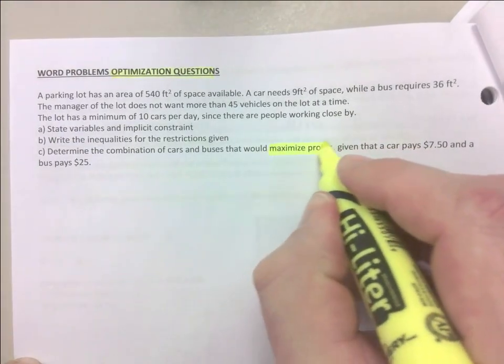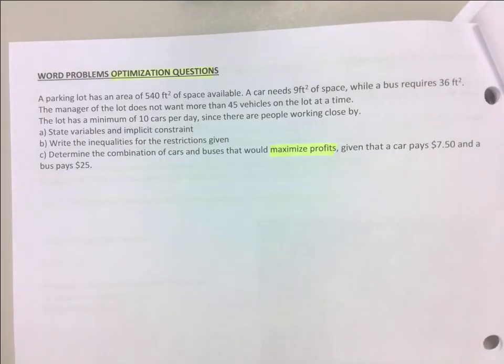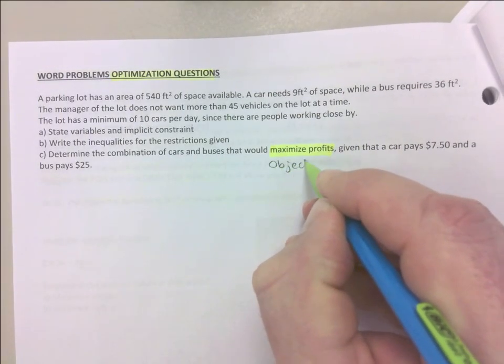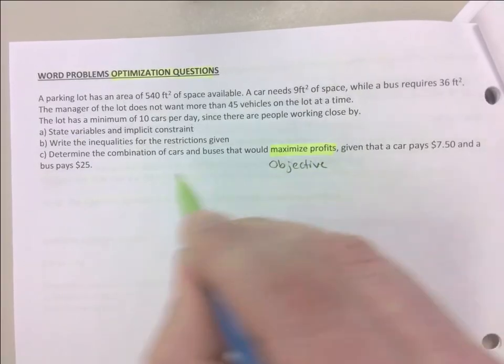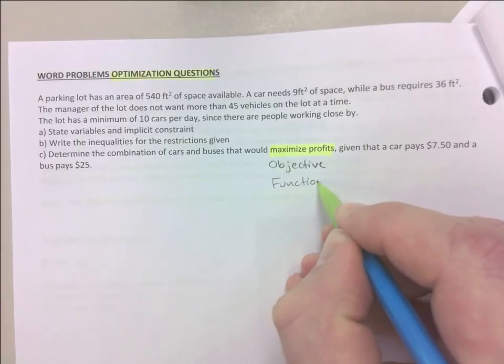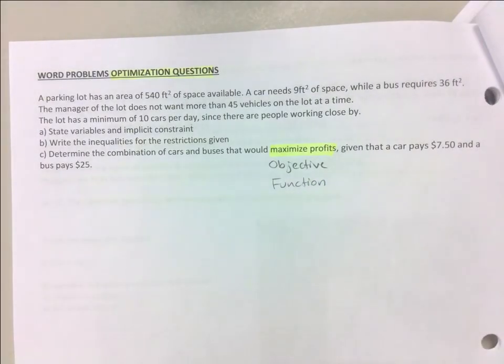When you see maximize or minimize, it means that you're going to need an objective function, and this statement most likely is going to help you determine it. I'm going to show you how to do that once we're done the rest.